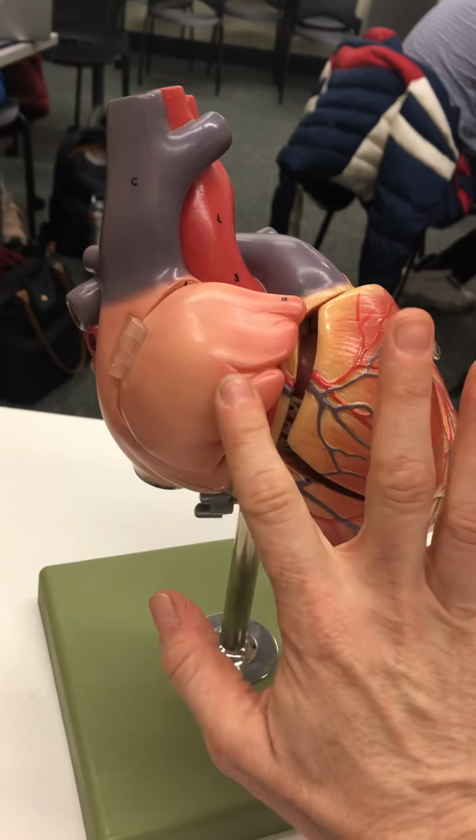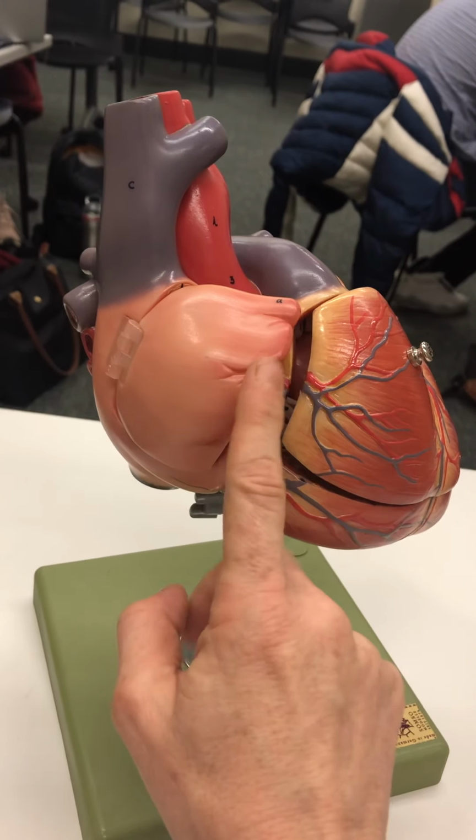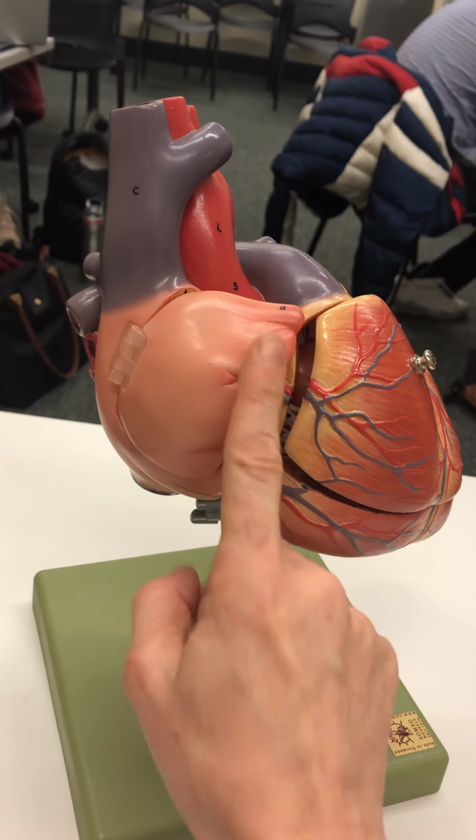As we close the right atrium, notice there is an auricle. Remember, the A's go together. Auricle goes with atrium.